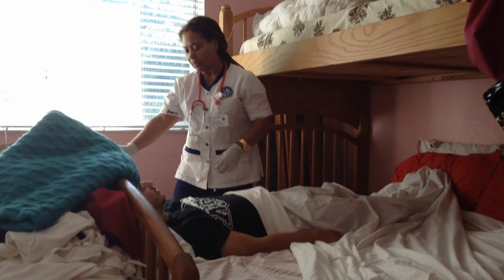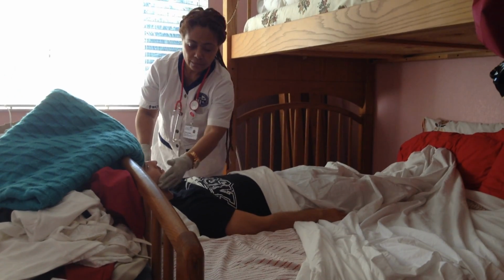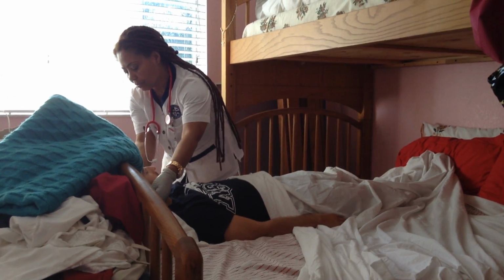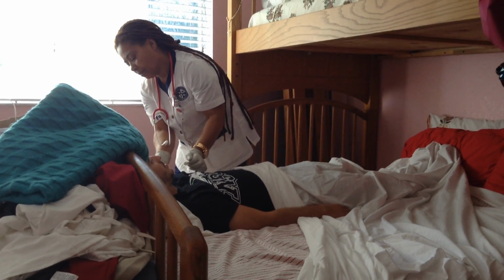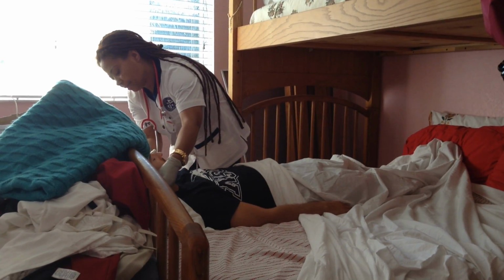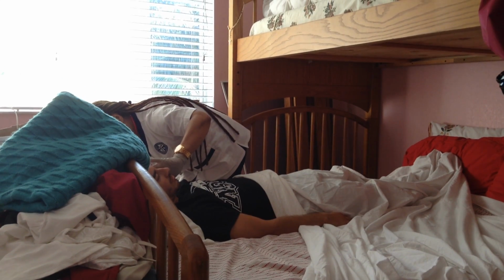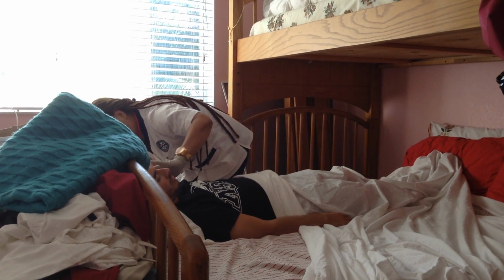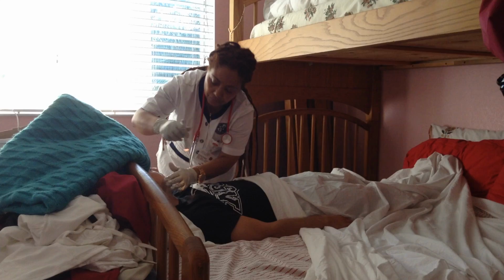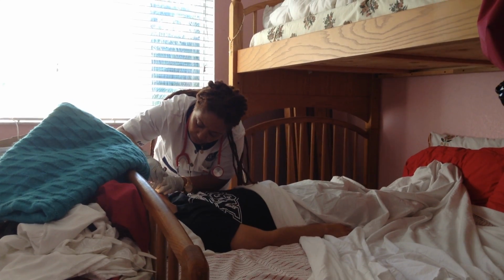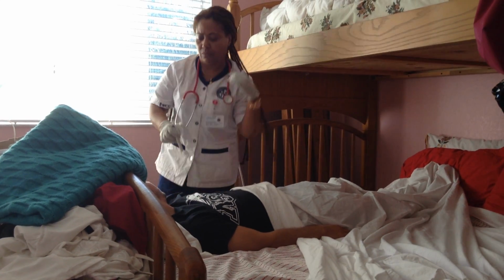From this position, I will assess the patient's ears. Inspect, ears are in position, bilateral. Do you have any pain, any tenderness? Now I will look. No drainage, no obstruction, no bleeding.